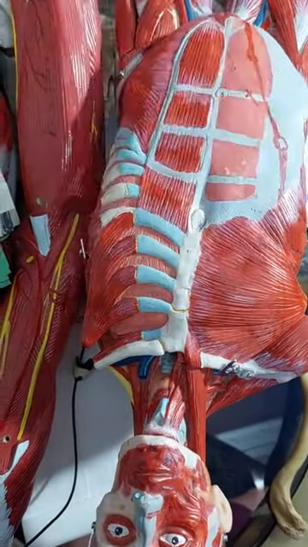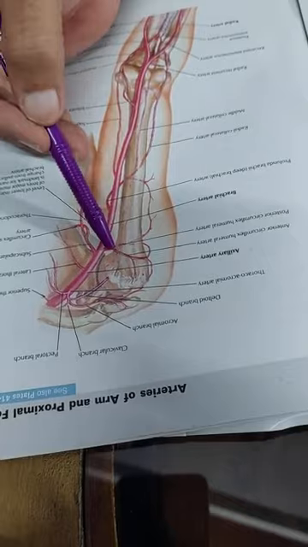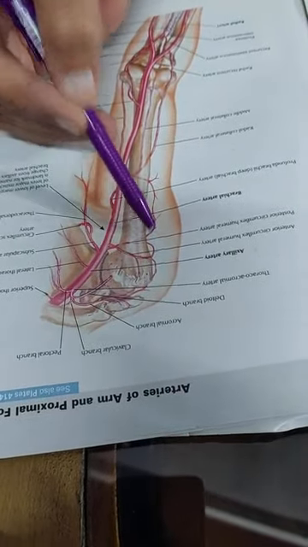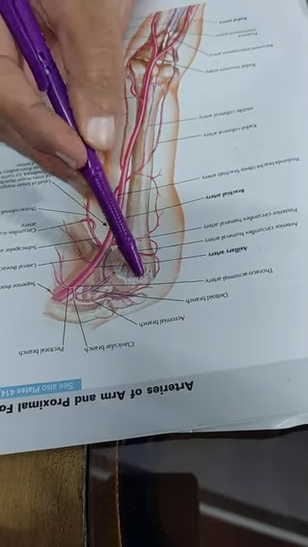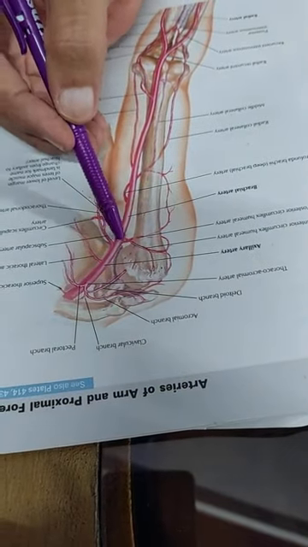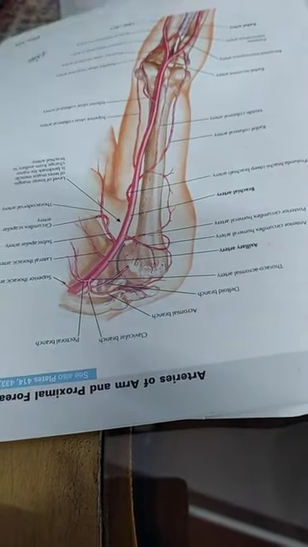The two arteries make a circular anastomosis around the surgical neck of the humerus. This supplies the bone and also gives branches to the glenohumeral or shoulder joint as well.